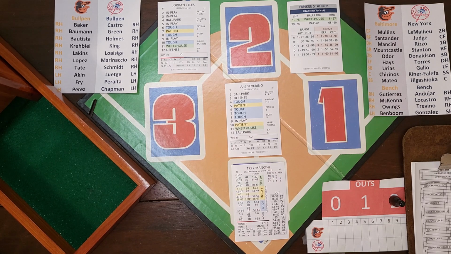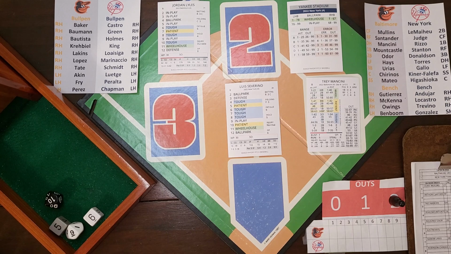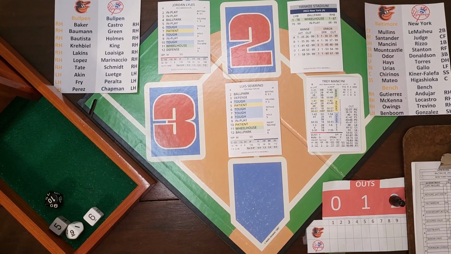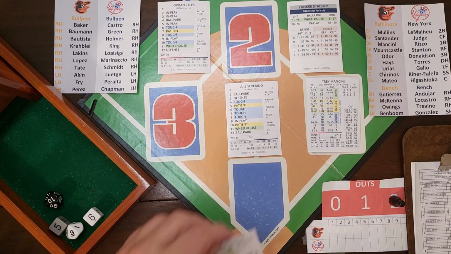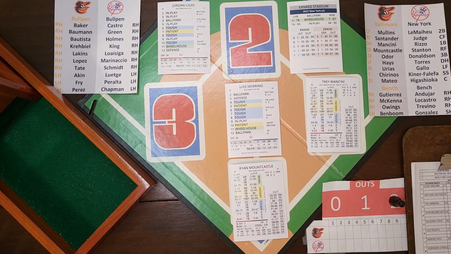So Kiner-Falefa is hoping for a 54 or higher, and he did not get it. It's a 19. He's going to make an error, and the 2D6s total 11. So that's a 1 base error for a middle infielder. So 2 plays he did all right, but the third one was not the charm. It's going to be an E6 on Kiner-Falefa. The inning will continue. Severino was hoping to get out of the inning, but it didn't work out that way.